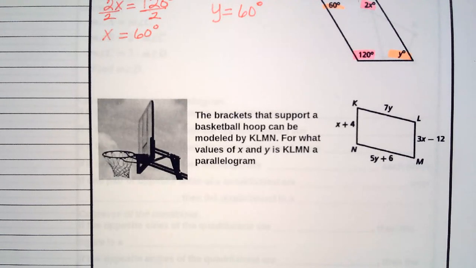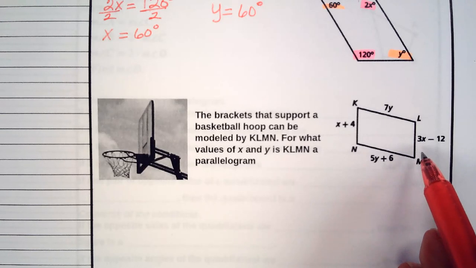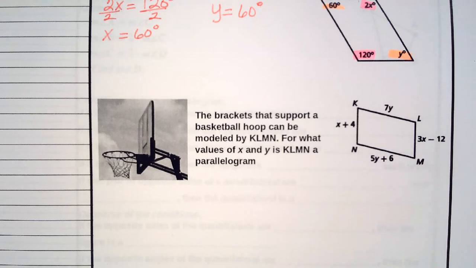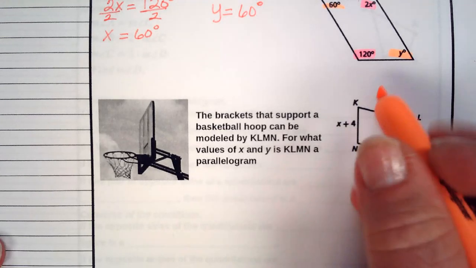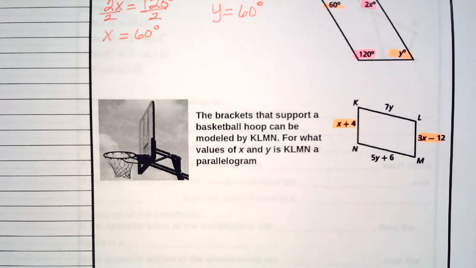The brackets that support a basketball hoop can be modeled after KLMN. For what values of x and y is KLMN a parallelogram? Opposite sides of a parallelogram are what? Parallel and congruent. So thinking about that, I know that my two x values, those two expressions have to be equal.